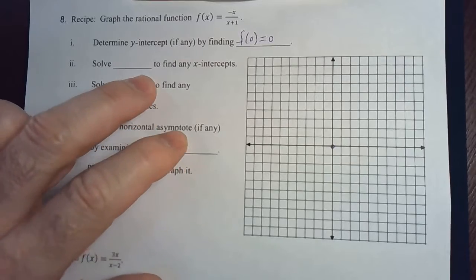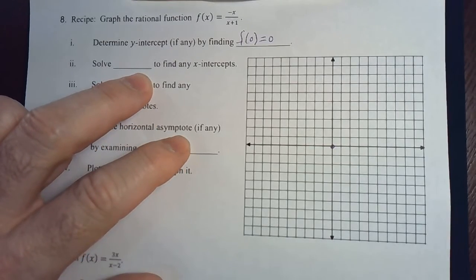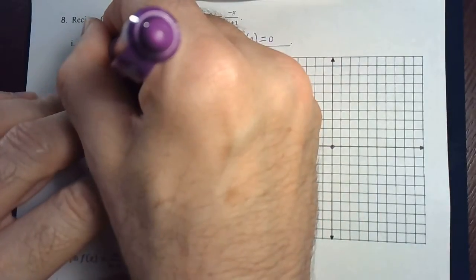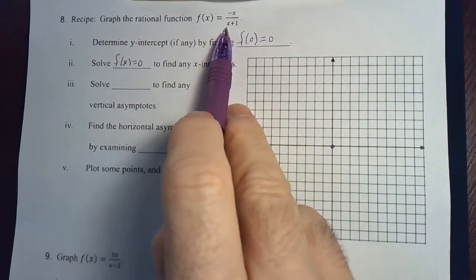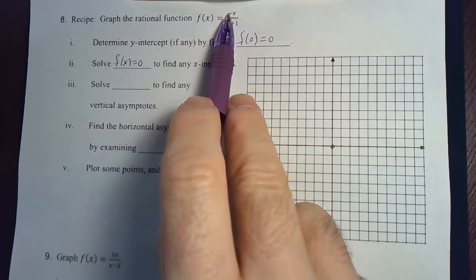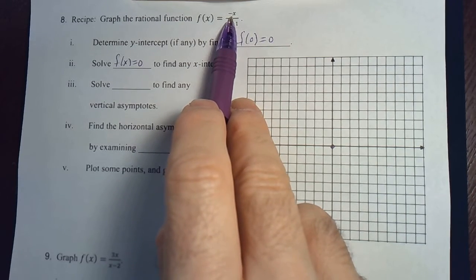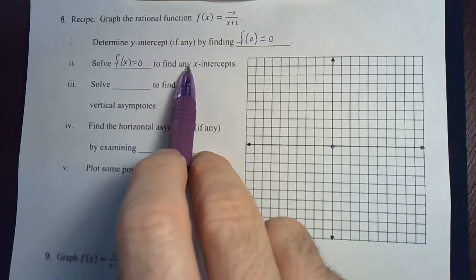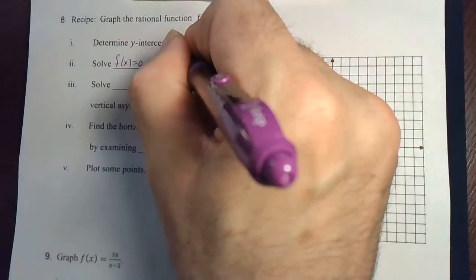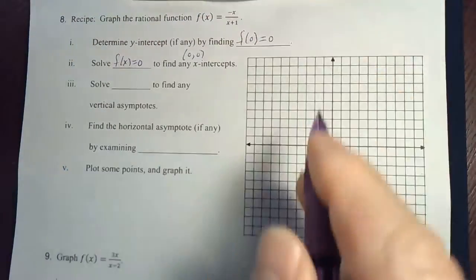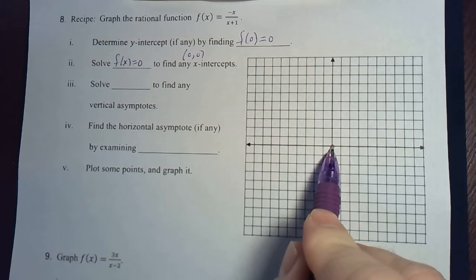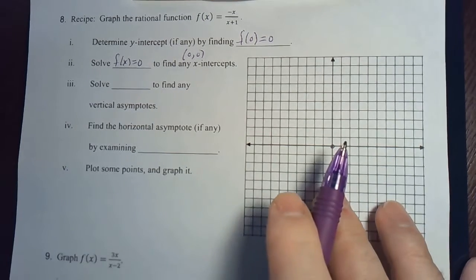All right, how do we find the x-intercepts? Well, we set f of x equal to 0. And the only way this can be equal to 0 is when the numerator is equal to 0. It turns out this didn't help us because the x-intercept happens to be the y-intercept as well. Okay, so we have 1 point so far.